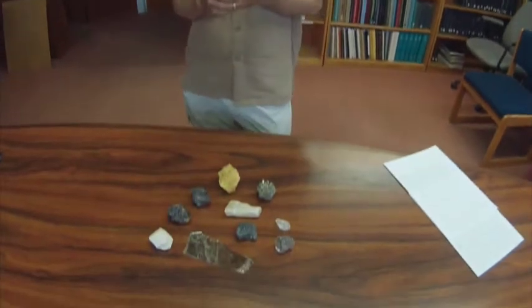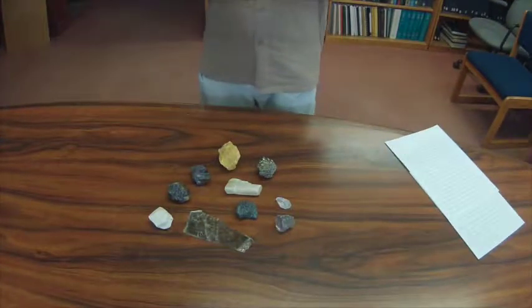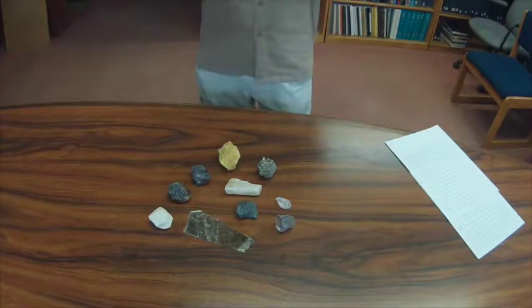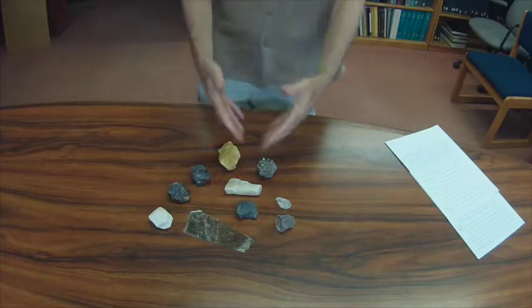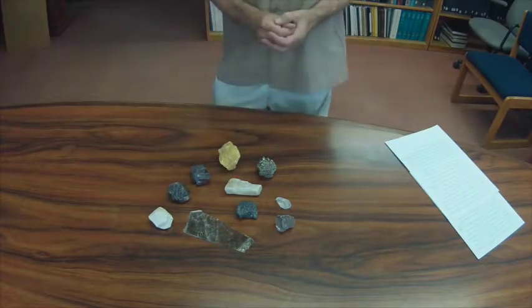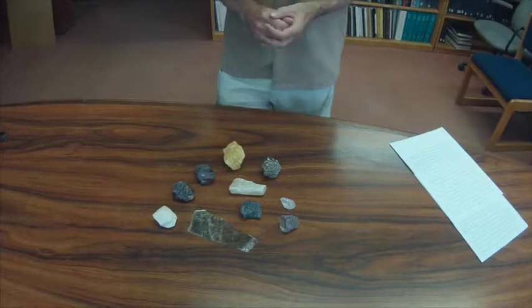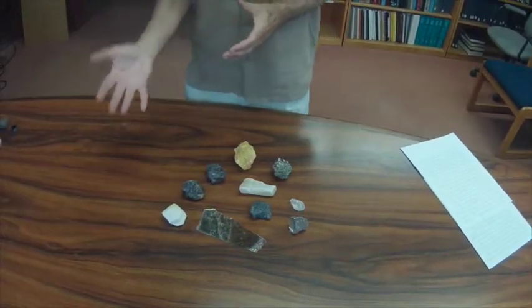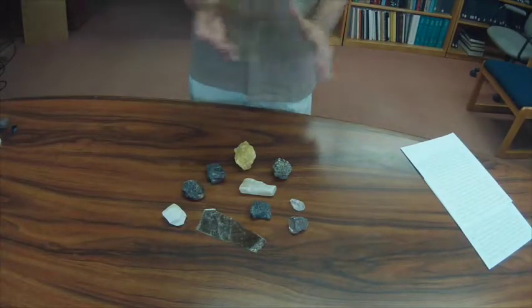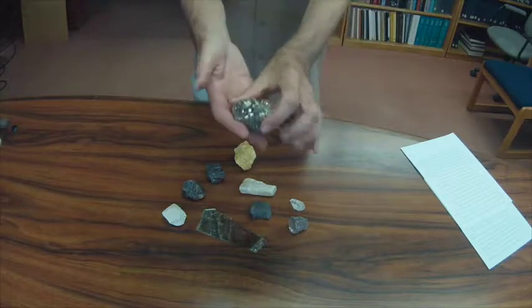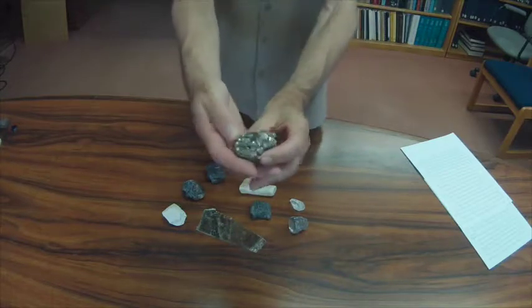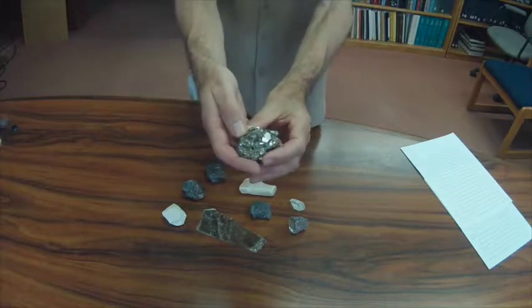So let's look at a collection of minerals and separate those with metallic luster from those without. So again, here we have an assortment of minerals, and we'll separate them according to their lusters, whether they're metallic or non-metallic. So, for example, this mineral has a clearly metallic luster.